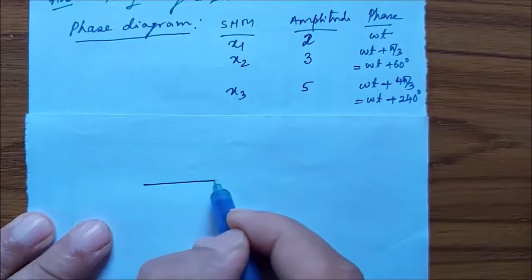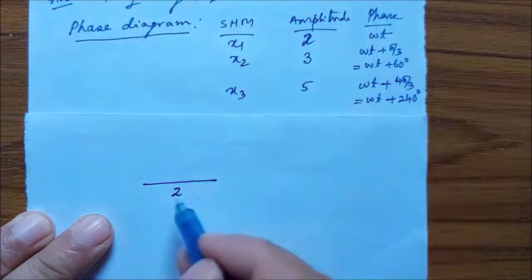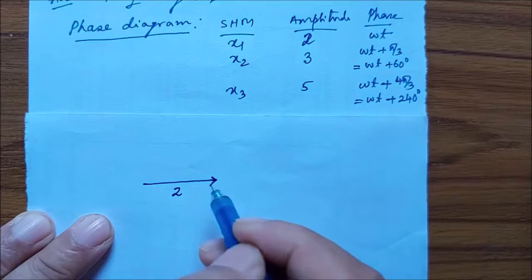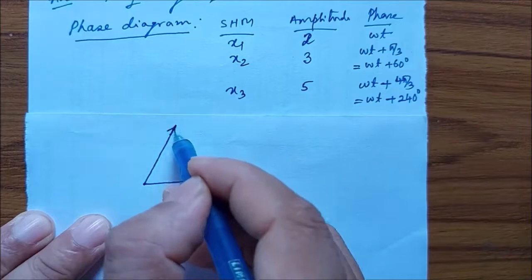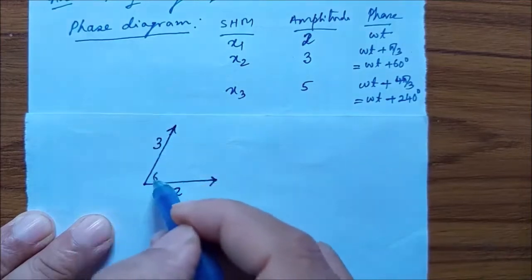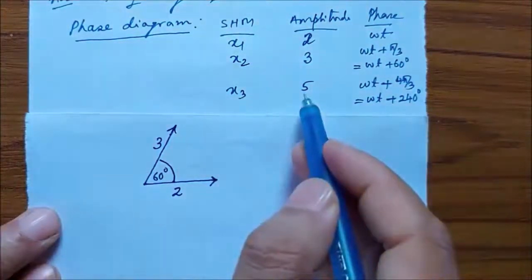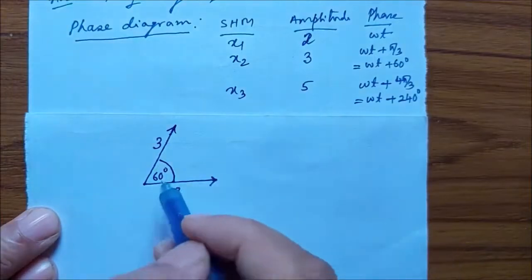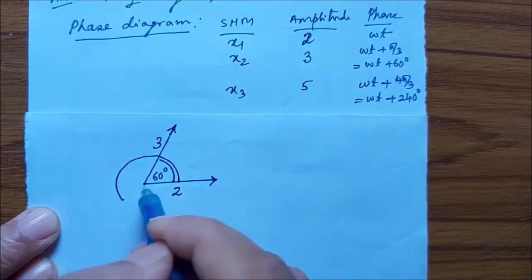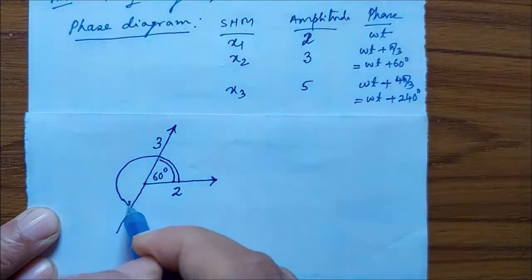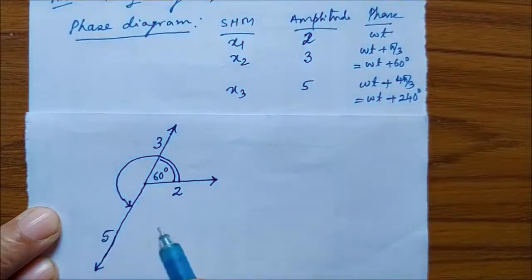So suppose this is omega t line, and let us put the first SHM of amplitude 2 here, and then at 60 degrees we have 3, and at 240 we have to put the third SHM, and 240 means it is opposite to this one, of amplitude 5.